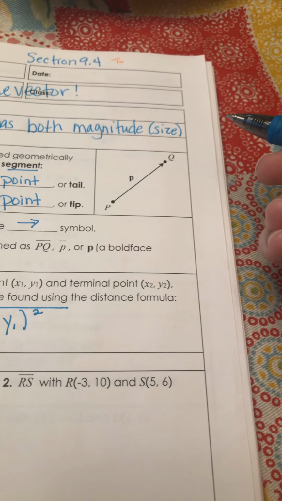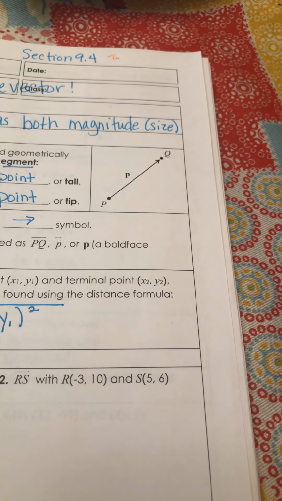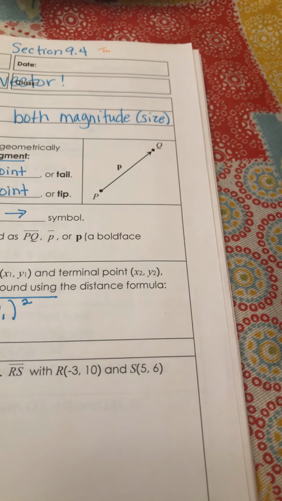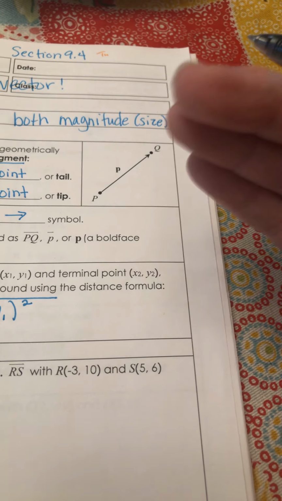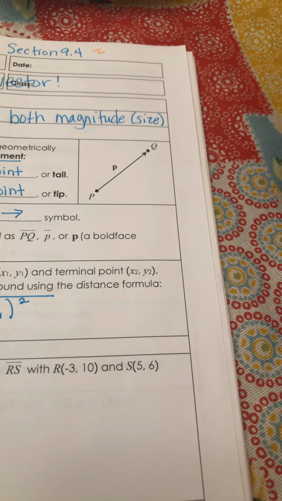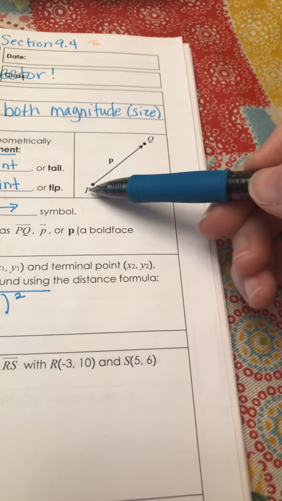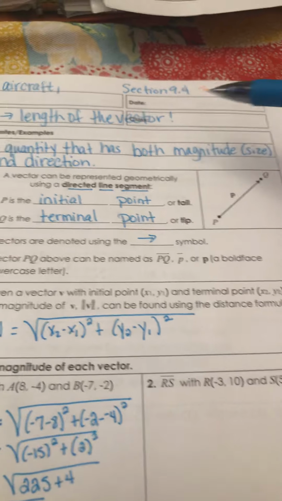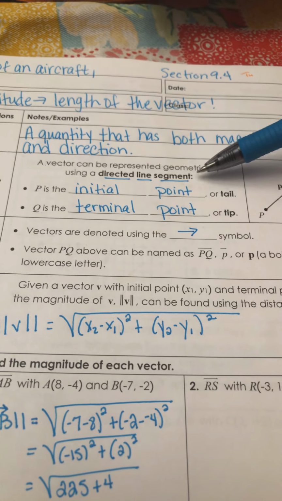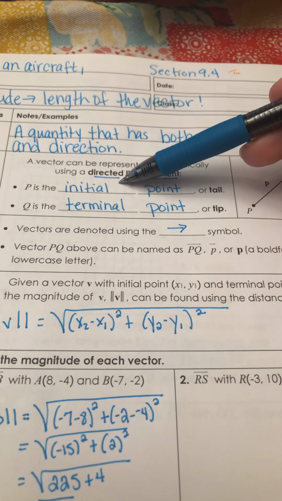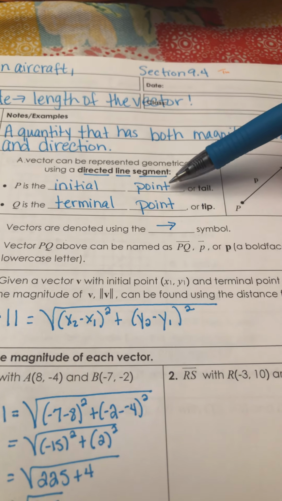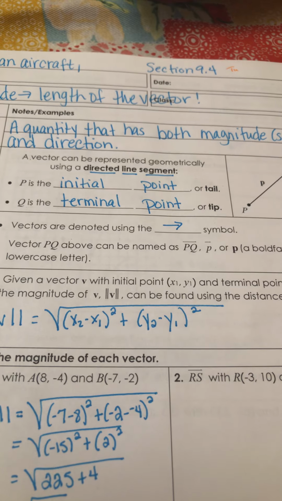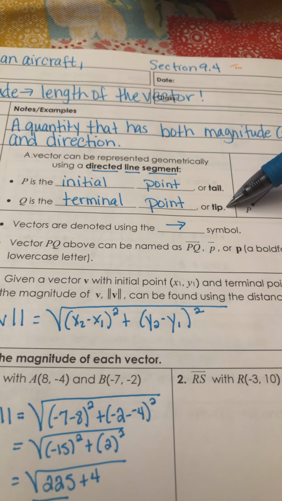Just like when we were talking about angles on a unit circle, we have an initial side that's on the positive x-axis, and then the terminal side is where the angle ends. We now have an initial and a terminal point. So again, a vector is a directed line segment. P, your endpoint right here, is your initial point, also called the tail, and Q is your terminal point, also called the tip.